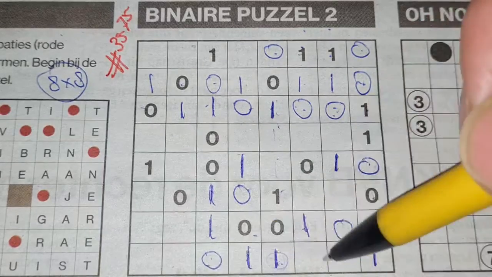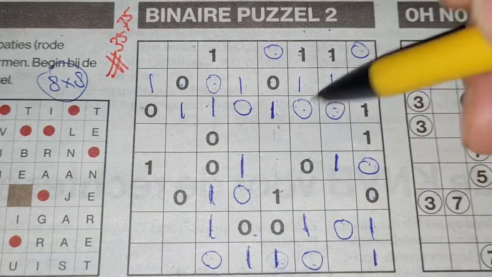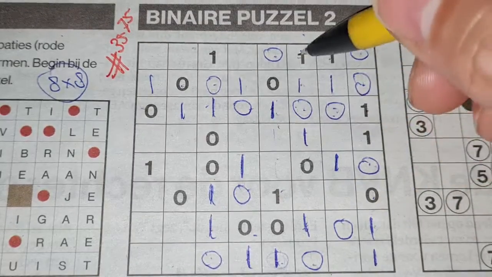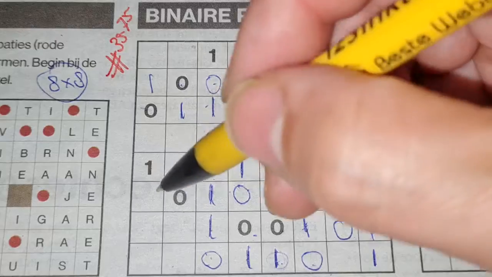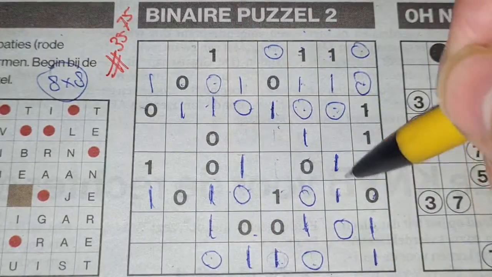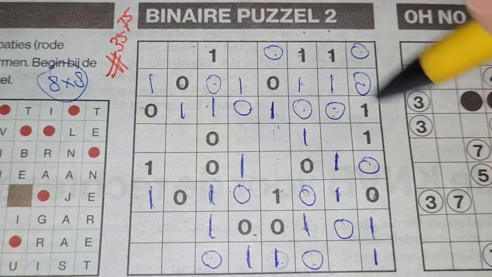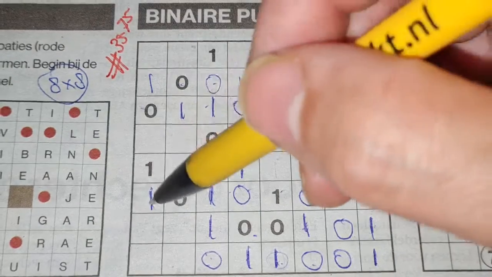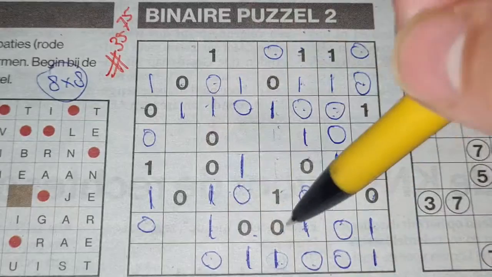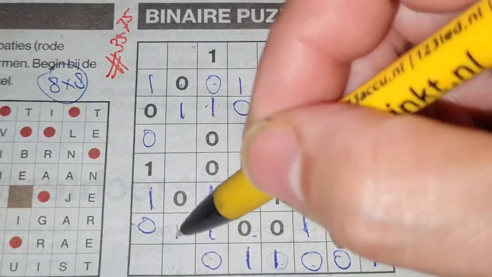Double one, here no, there no. Between two O's comes a 1. Now we have 4 ones, so the rest are O's. Here we have 4 O's, so the rest are ones. Double one. Oh, here we have 4 ones, so the rest are O's. Double one, here no, there no. Now we have 4 O's, so the rest are ones.